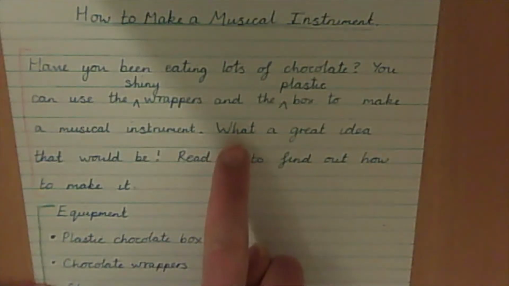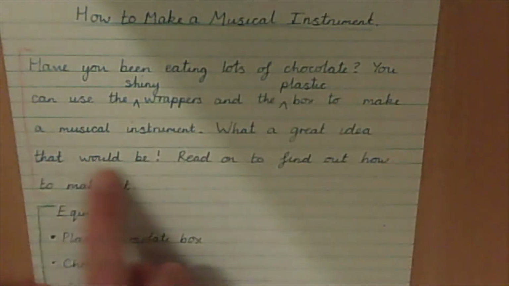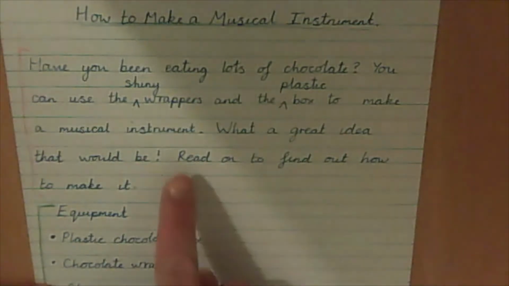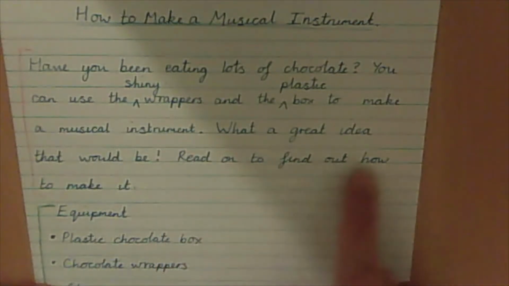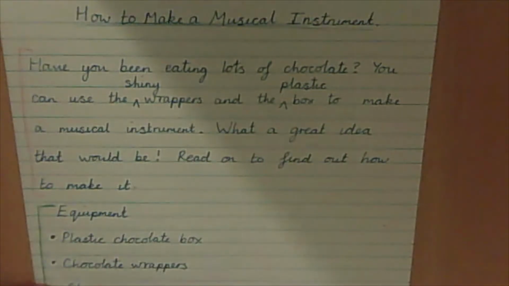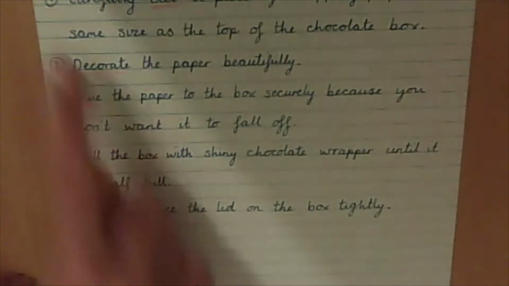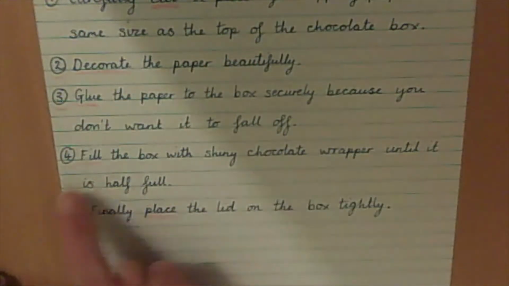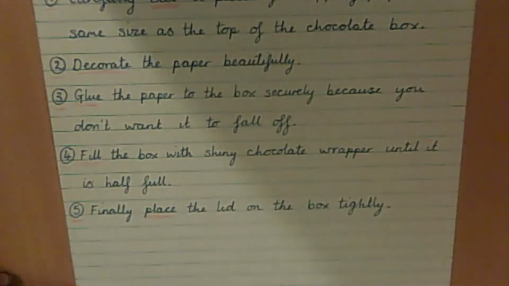I've got an exclamation sentence. What a great idea that would be. And I've ended with a command. Read on to find out how to make it. And actually all of the step-by-step instructions are also commands. So can you pause the video and see if you have got all 4 sentence types?